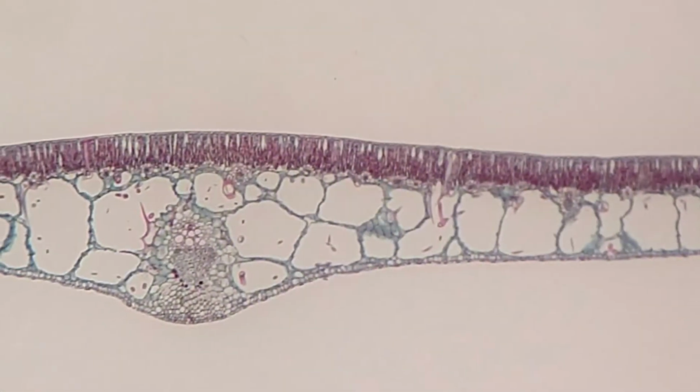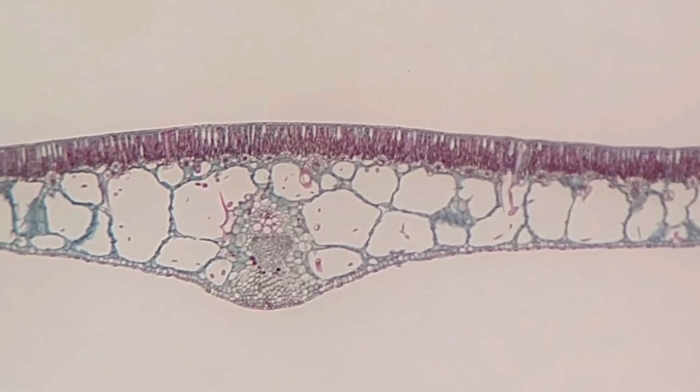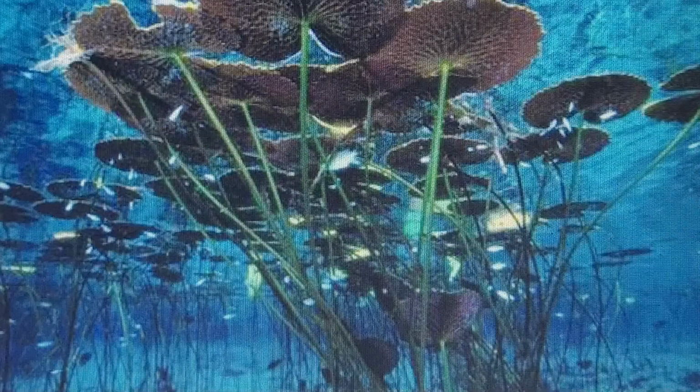Gas exchange within the plant is carried out by a tissue called aerenchyma. Aerenchyma is a soft spongy tissue filled with air pockets. These air pockets are also important to help the stem and leaves stay buoyant in water.